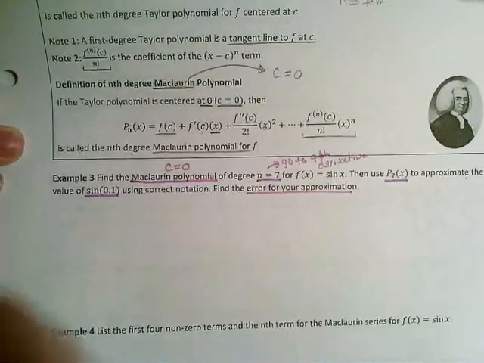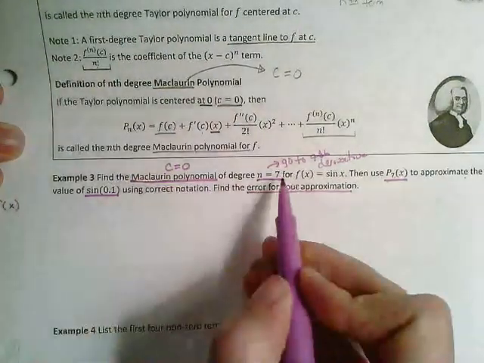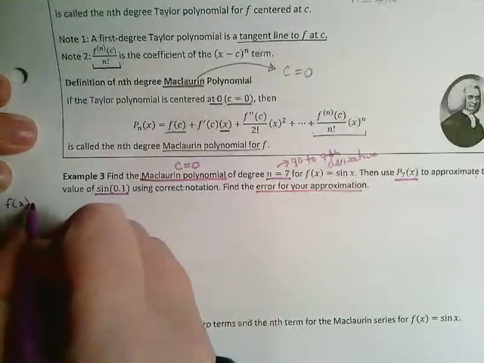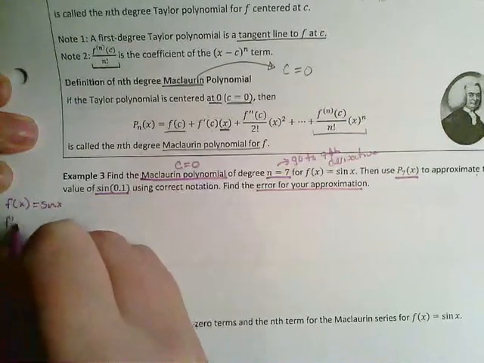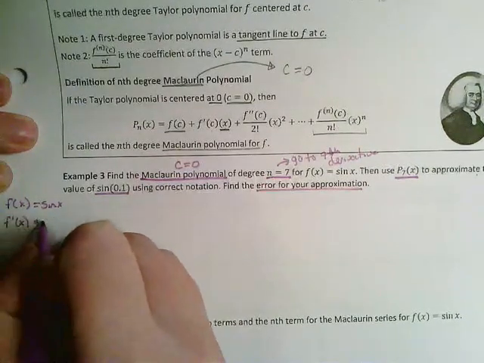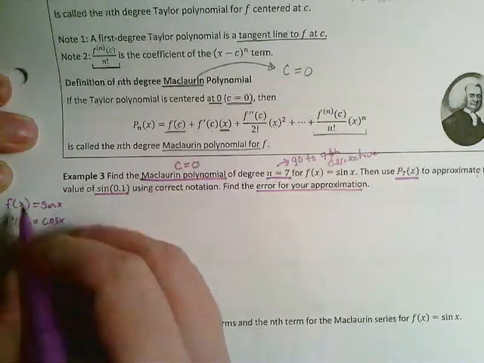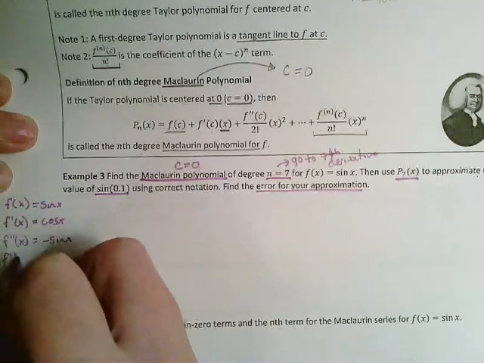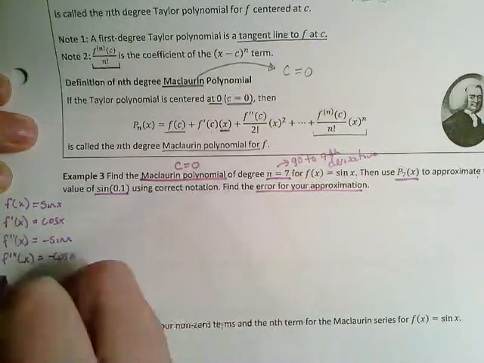All right, the first thing I'm going to do on the side is write down all the derivatives for my function. So f of x is sine of x. F prime of x is cosine of x. F double prime of x is going to be negative sine of x. F triple prime of x is going to be negative cosine of x.